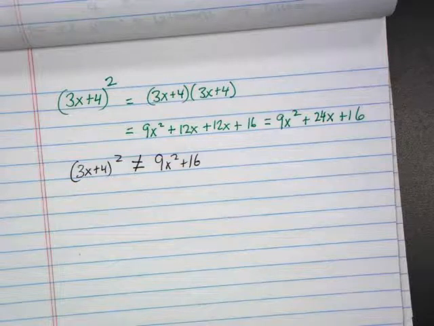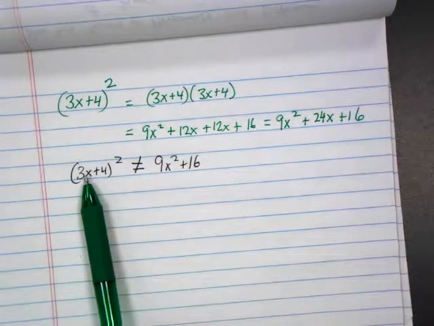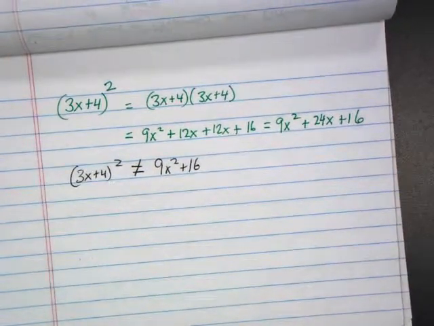I have a question, but why do you call it binomial? Two things. Oh, the 3x. The 3x is one term, and plus 4, the 4 is another term. So binomial means it has two terms. Oh. If I said trinomial, that would mean it would have three things. Yeah, that's all.